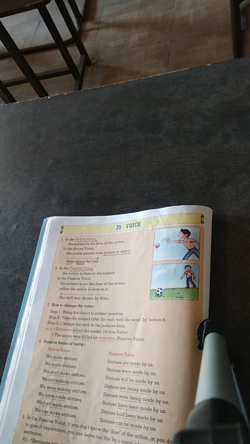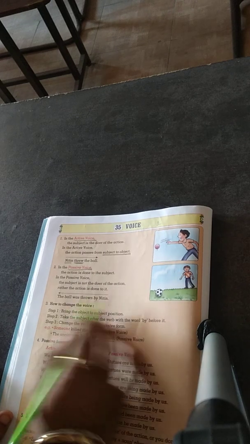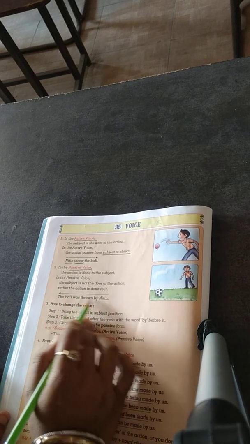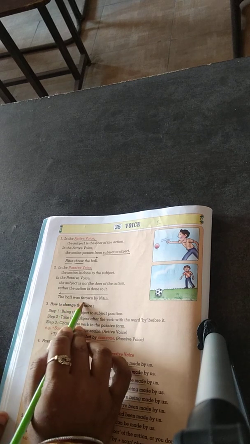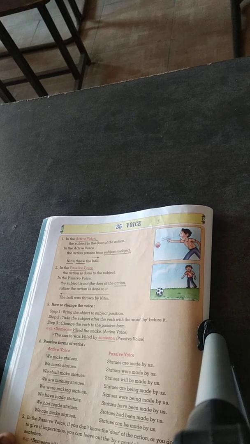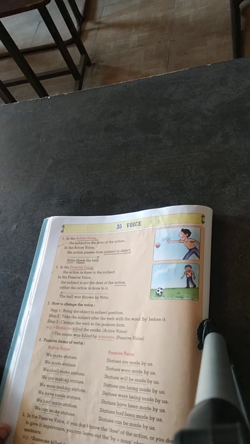That means first we talk about the action, then the subject. Here the subject does not come first: the ball was thrown by Nitin. Now, right from the start we can see the action. So these are the active and the passive voice. These are the main things which you have to remember.